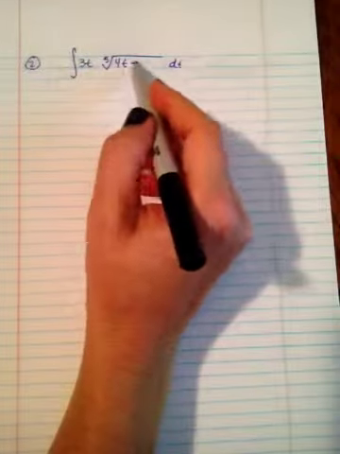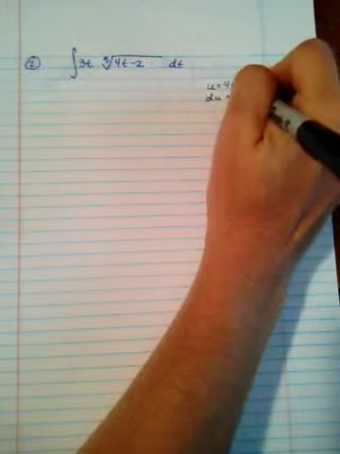Okay, this is the second example from the notes. So it is u-substitution. You can see you have something inside of parentheses. So I'm going to say u equals 4t minus 2. That would make my du equal 4 dt. And everything is going along great so far.